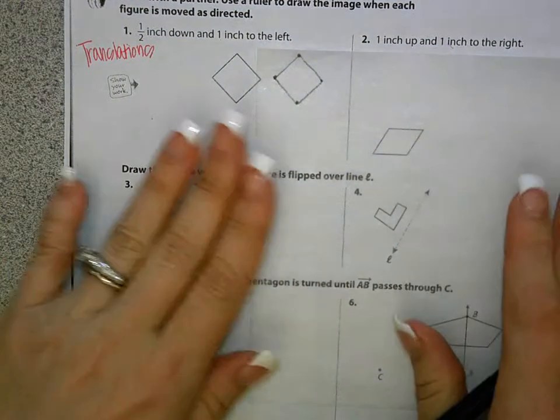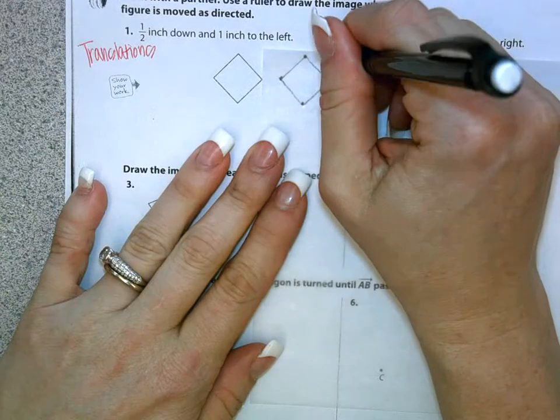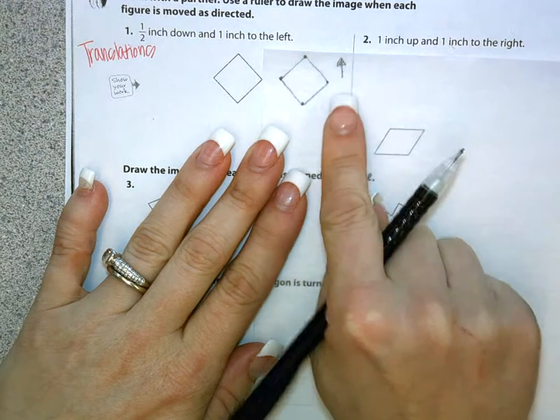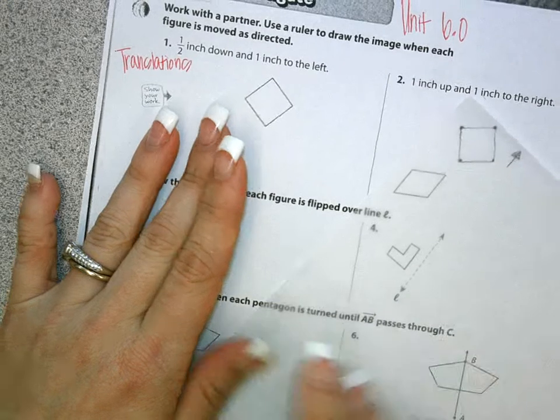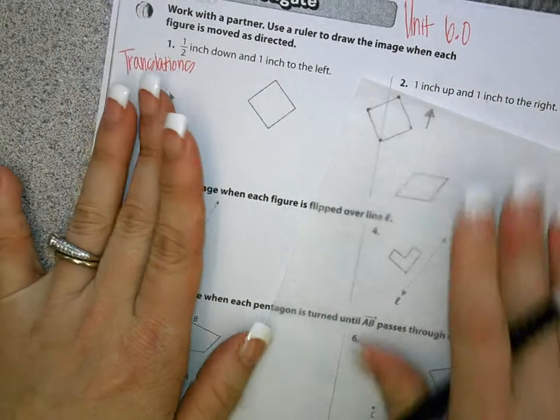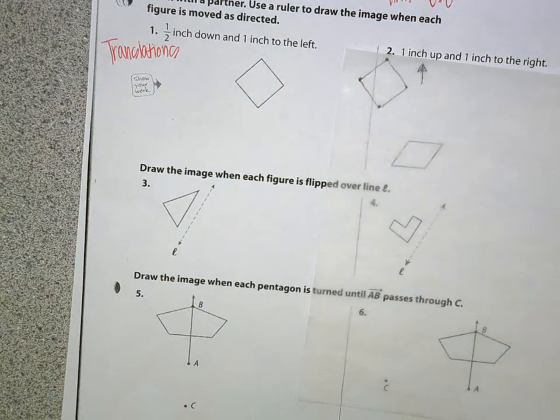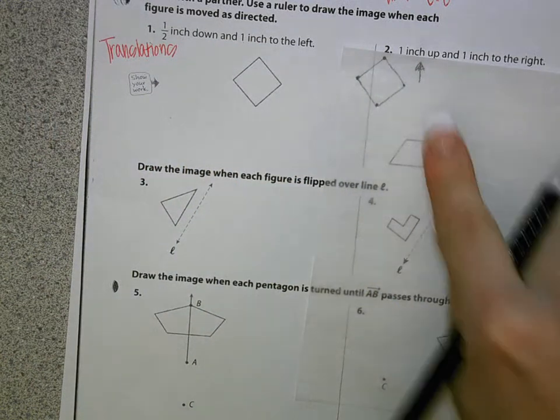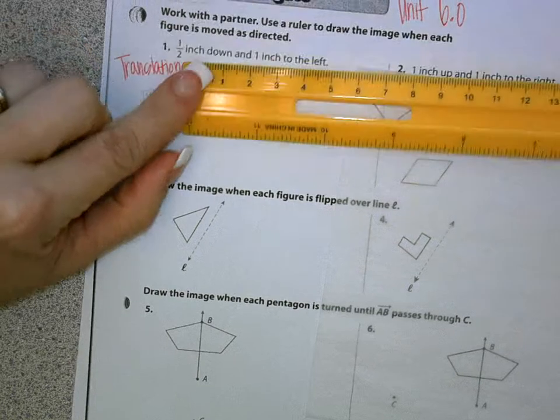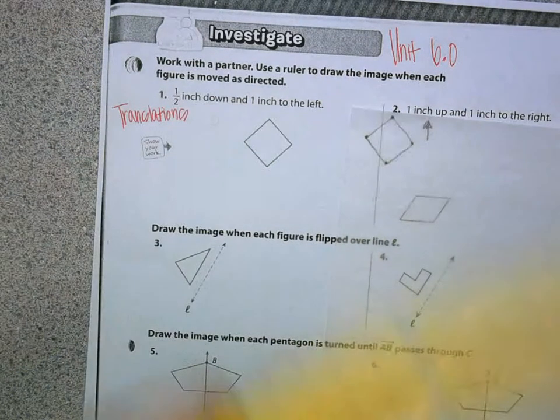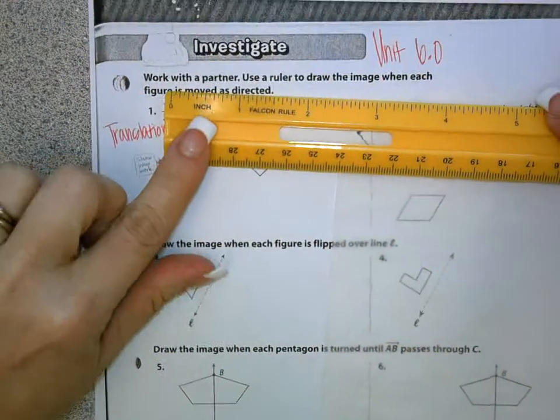Then I also want you to make an arrow saying that this was pointing up, so if you turn it around or something, you know which way is pointing up. Now you're going to take your ruler and we are going to follow our instructions. This says we are going to move this picture 1/2 inch down and 1 inch to the left. Make sure that when you're using your ruler, you're not using the side that says cm, that means centimeter. We're using the side that says inches.